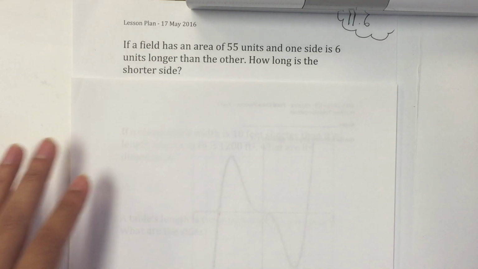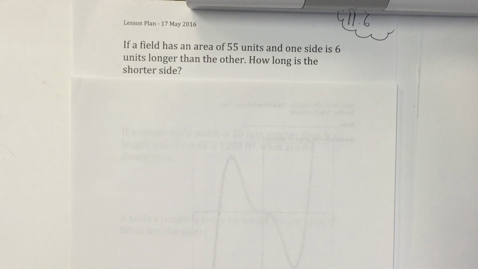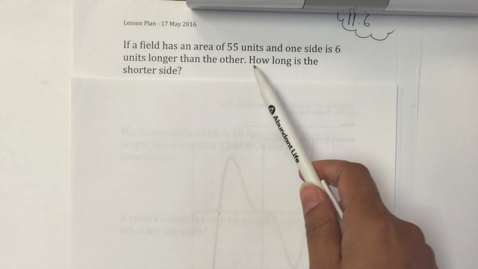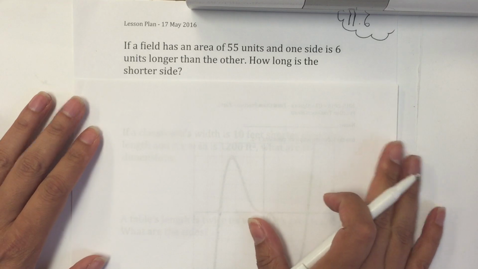The first example is, let's say that you have a field that has an area of 55 square units. And one side is 6 units longer than the other. And it says how long is the shorter side.